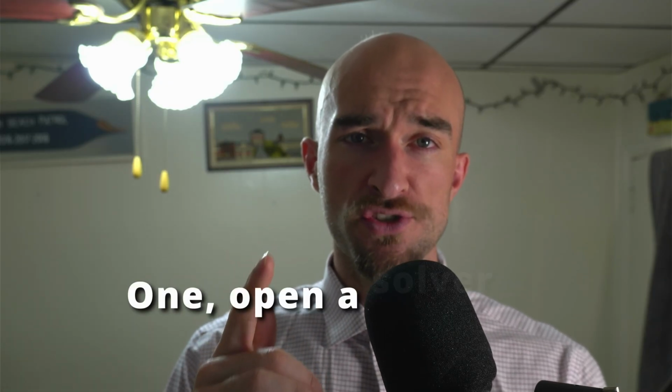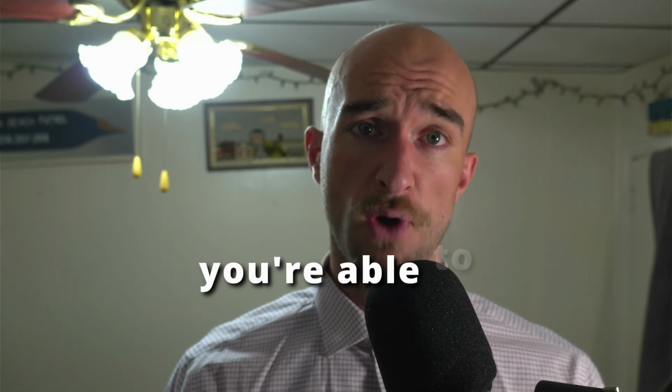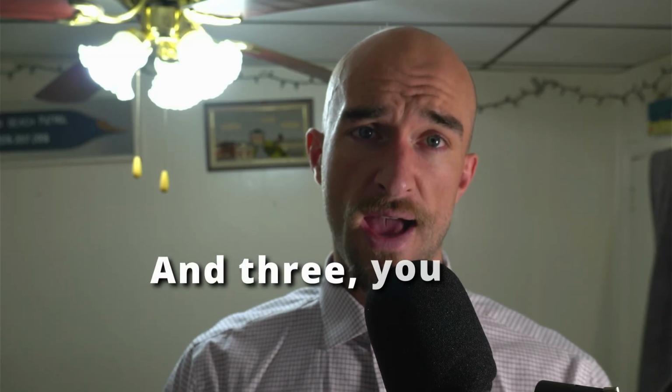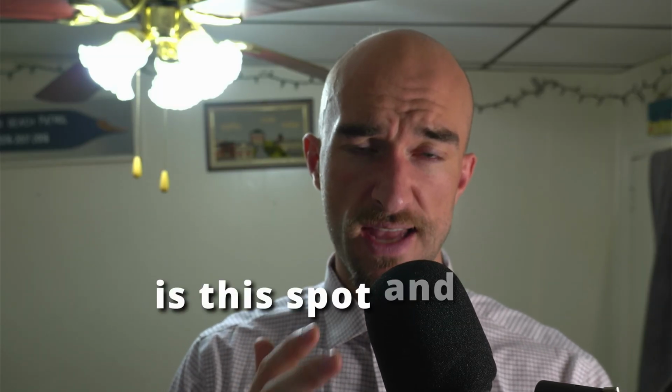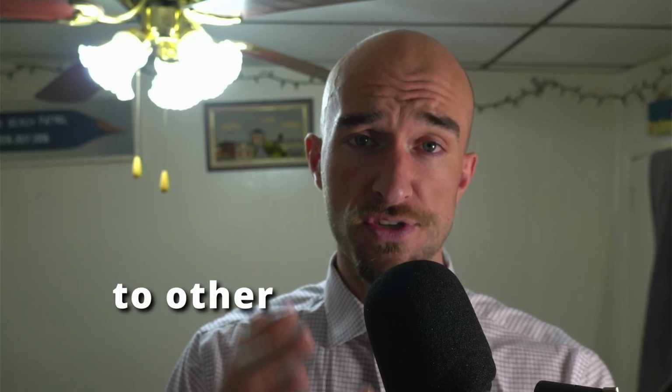1, open a solver to get the node that you study. 2, study the hand categories, combinations, and frequencies so that you're able to understand how they relate to each other, so you can create principles, and those principles create heuristics so that you truly understand how the spot works in a GTO manner. And 3, you ask yourself, is this spot and its hand categories and frequencies correlated to other similar spots? I.e., can I build heuristics?